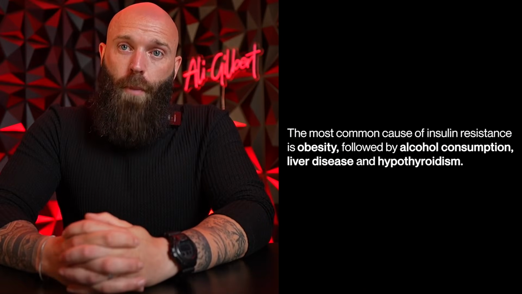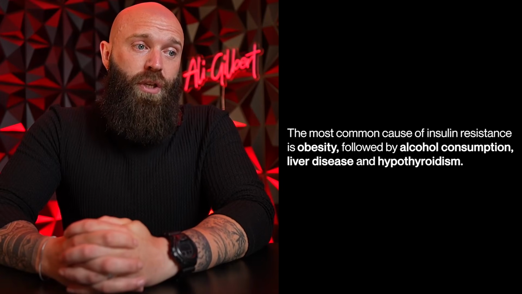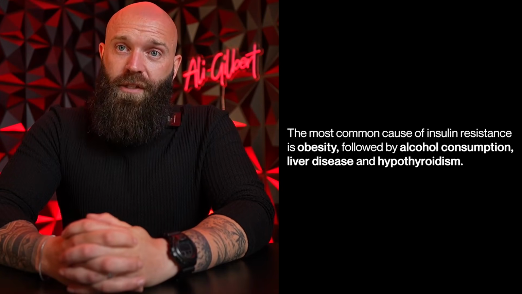The most common cause of insulin resistance is obesity, followed by alcohol consumption, liver disease, and hypothyroidism. So all of these factors will impact your body's ability to utilize energy. And if the body is not making energy properly, it will become stressed. And in this stress state, if you combine this with high testosterone levels that you would never be able to normally achieve, your body is not going to metabolize it properly.